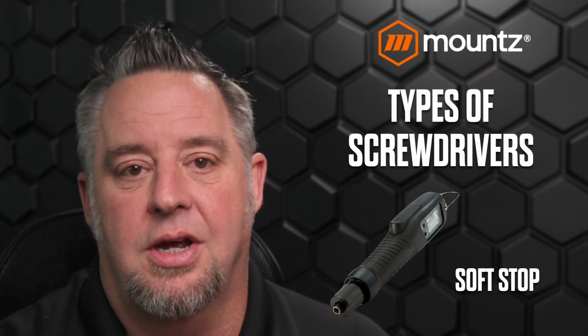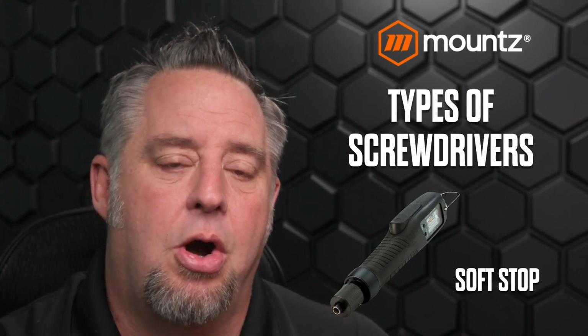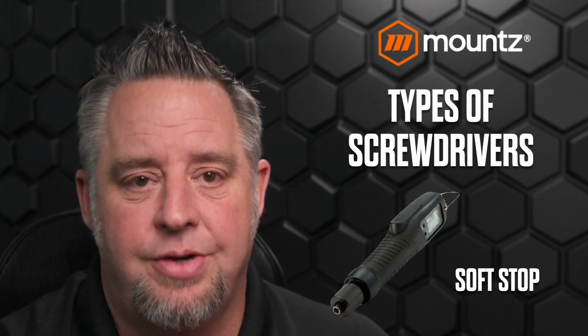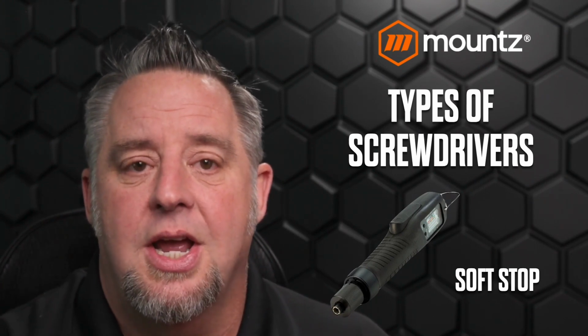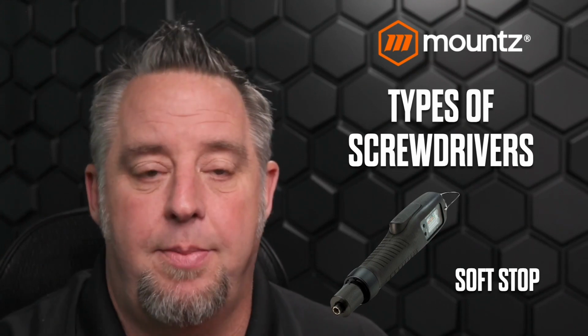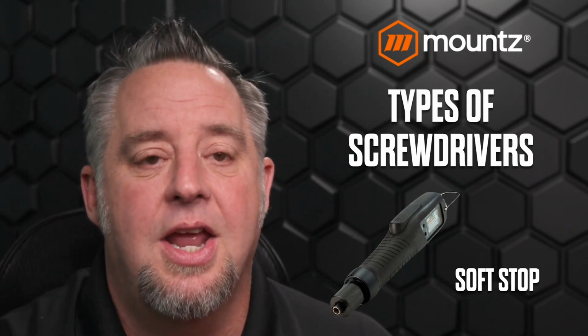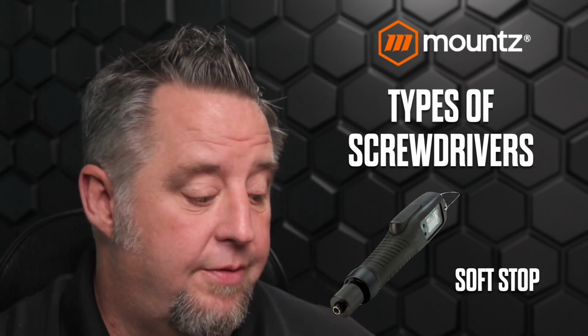It could be, again, anything where you want to avoid any hard shock or vibration. The soft stop clutch in there is shock absorbing, so it does help with that. So any type of ceramics or anything like that, a soft stop feature is available in some of the drivers as well.